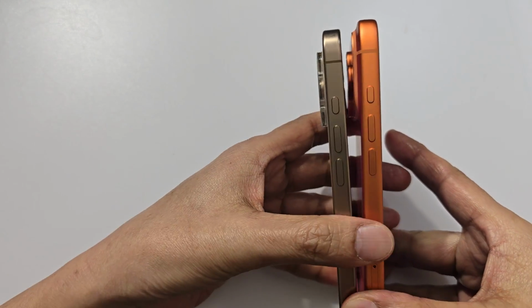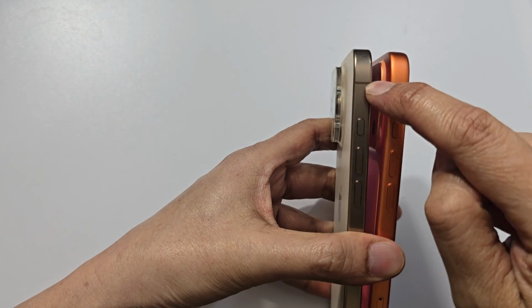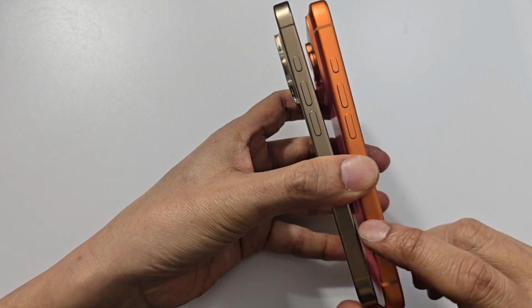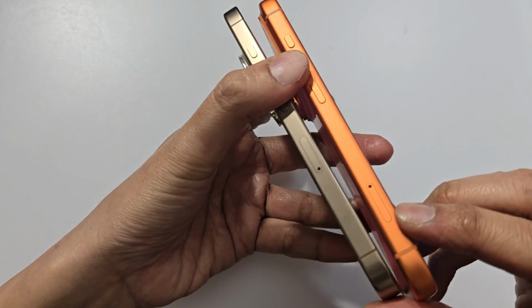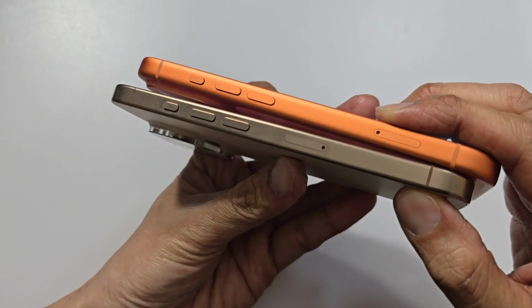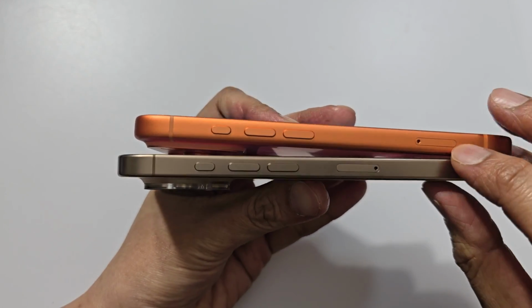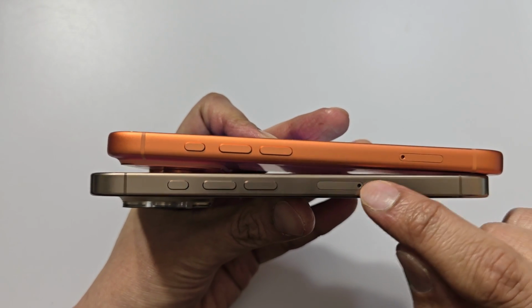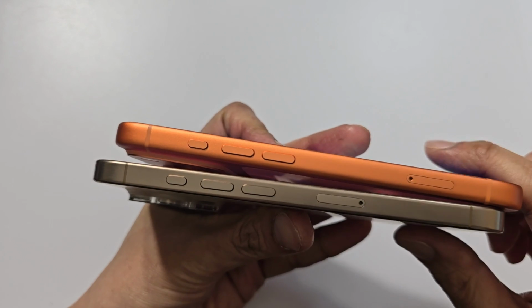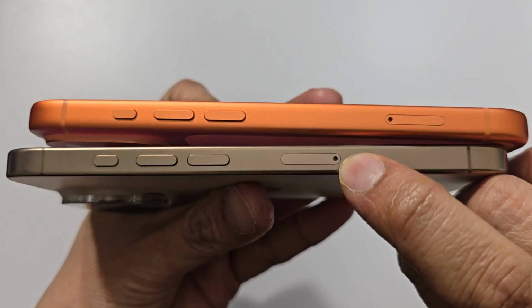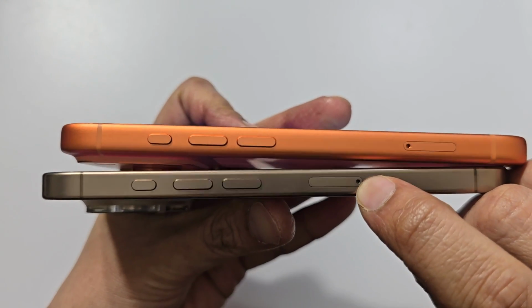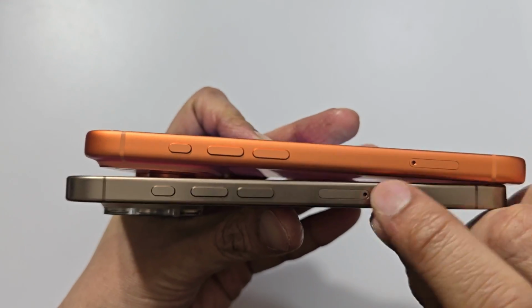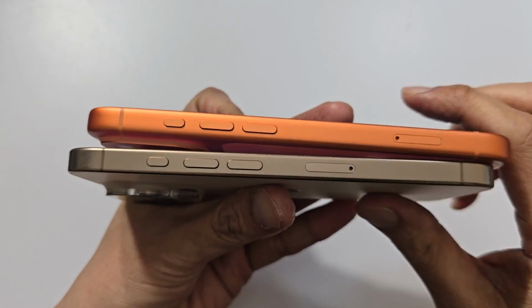It looks very similar. Both have a line running down at the top. And then here at the bottom, we have the SIM tray. The iPhone 17 Pro has the SIM tray further down near the bottom, whereas this one is near the middle. And you can see the dot here. Oh, that's where you insert the SIM pin. They are on the opposite side.